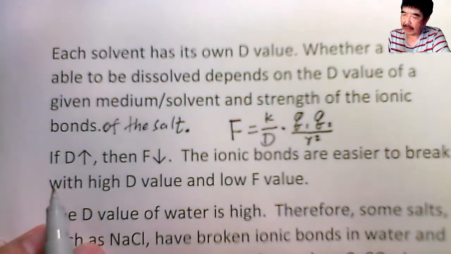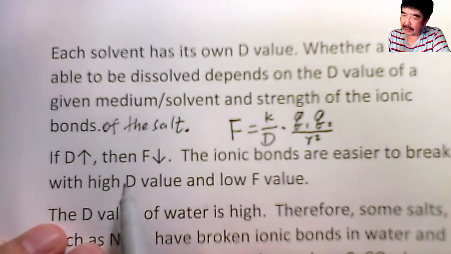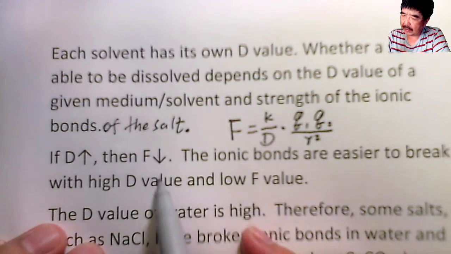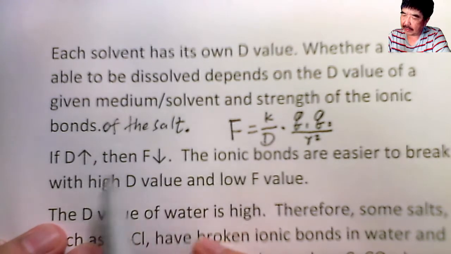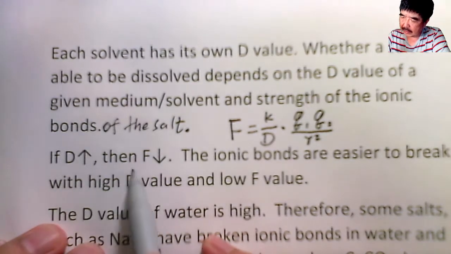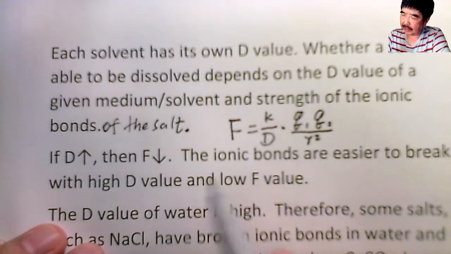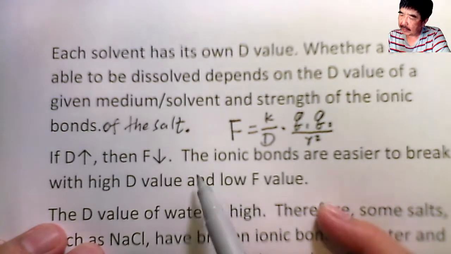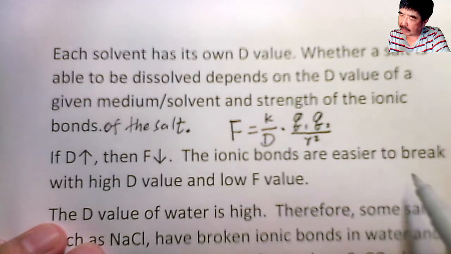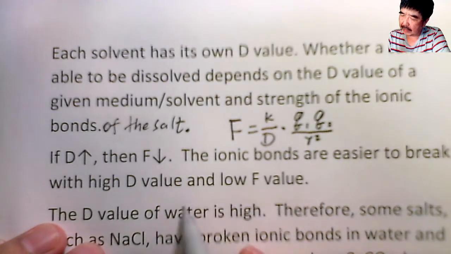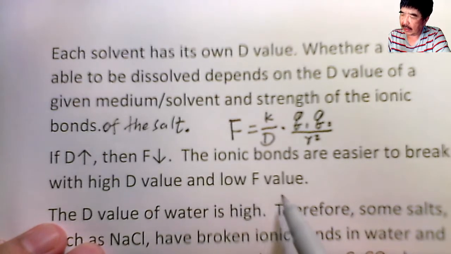If D value increases, then F value decreases. Ionic bonds are easier to break with a high D value and a low F value.